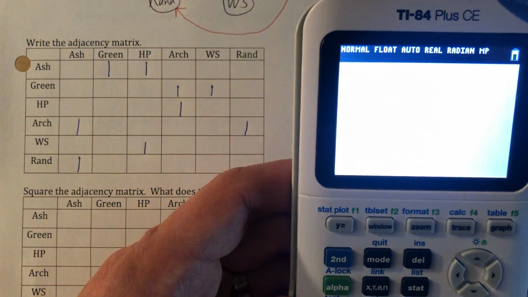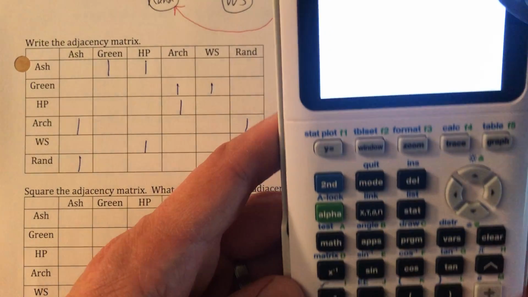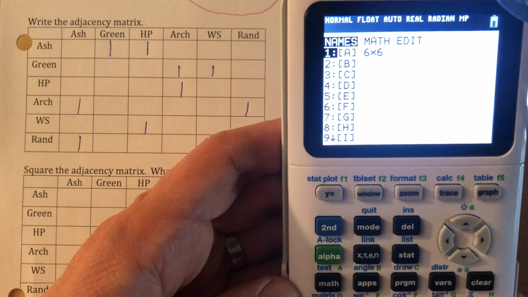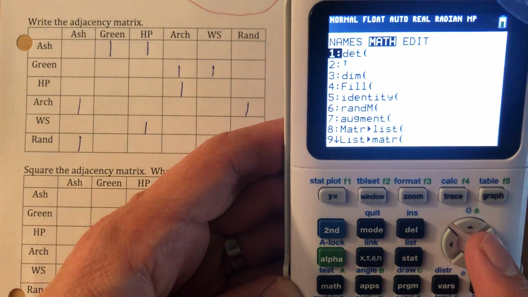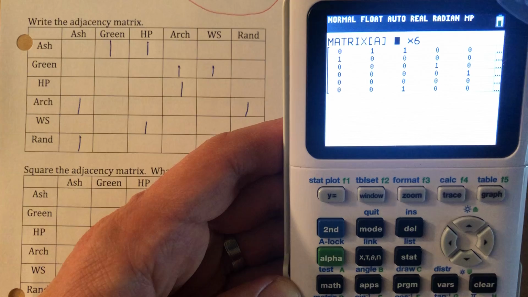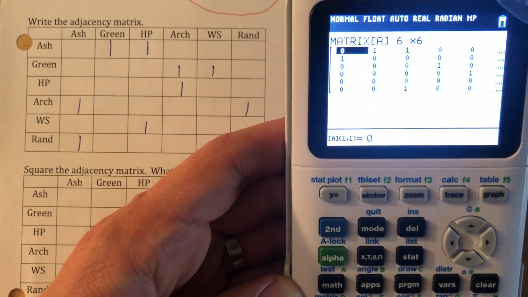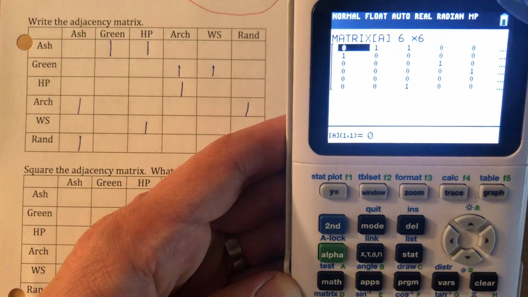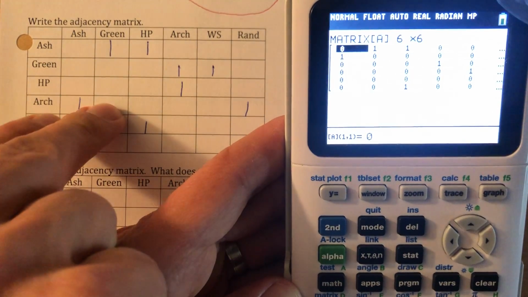If you're following along on a calculator, like if you're wanting to learn how to do it, I'm going to press second, matrix. And I need to edit a matrix, so I'm going to go over to edit and press enter. I'm going to call it A. And it is indeed a 6x6 matrix. Actually, I think that's already in there. Nope, that's the wrong one. So I'm going to type what I have here.